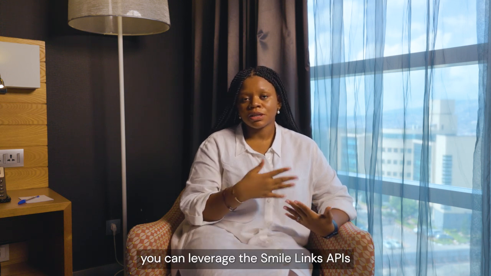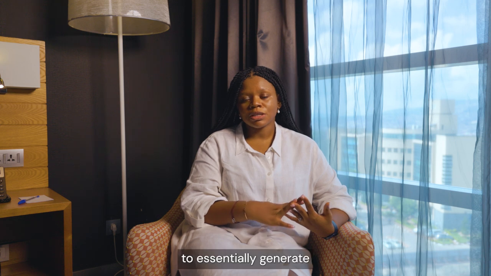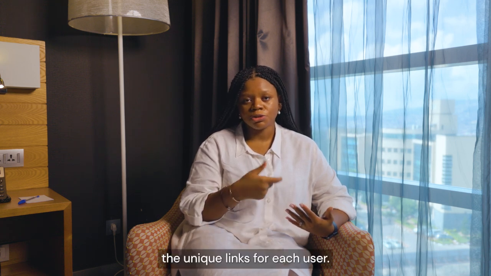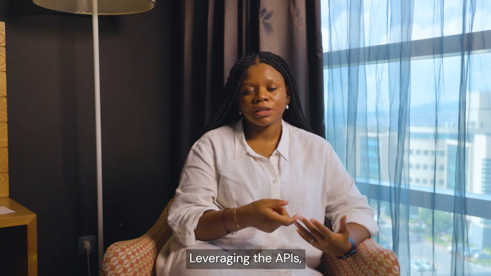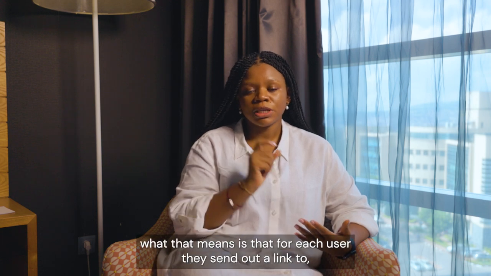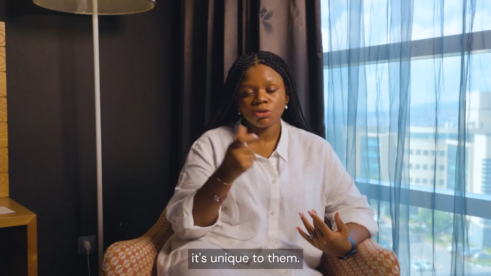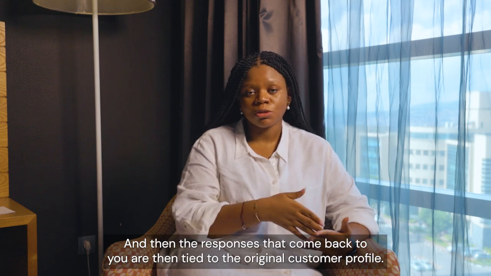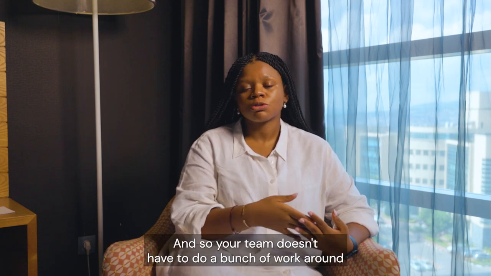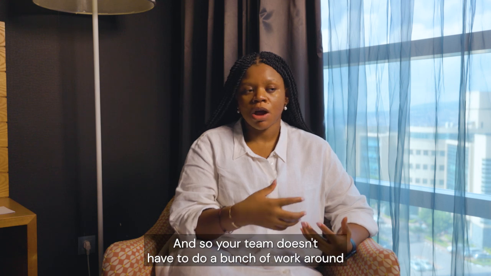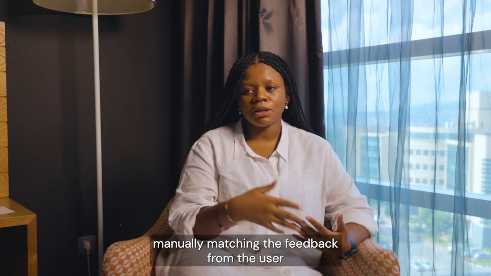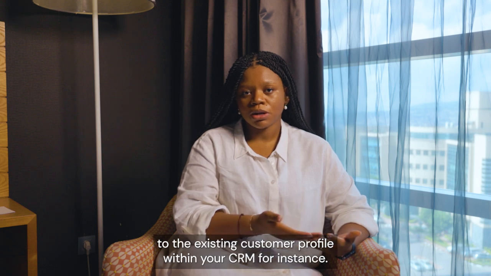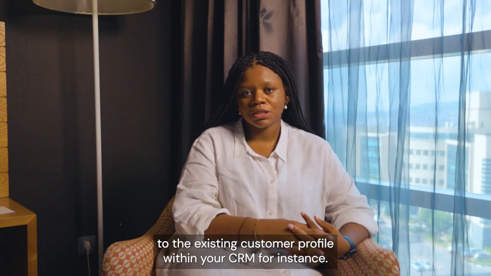You can leverage the SmileLinks APIs to generate unique links for each user. What that means is that for each user that you send that link to, it's unique to them, and the responses that come back to you are tied to the original customer profile. So your team doesn't have to do a bunch of work manually matching the feedback from the user to the existing customer profile within your CRM, for instance.